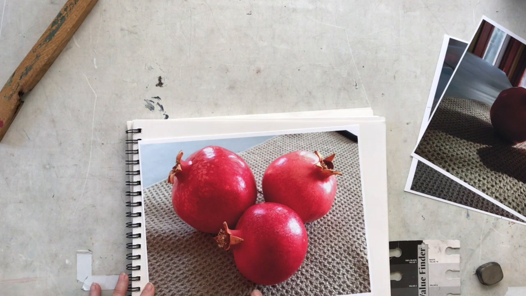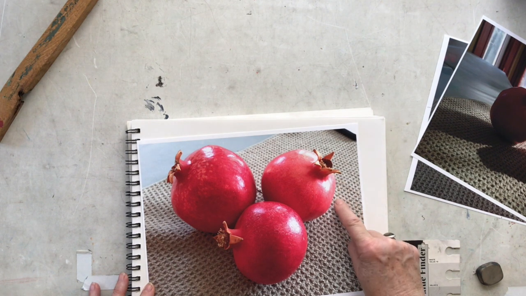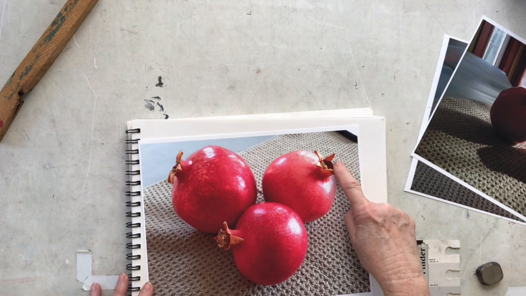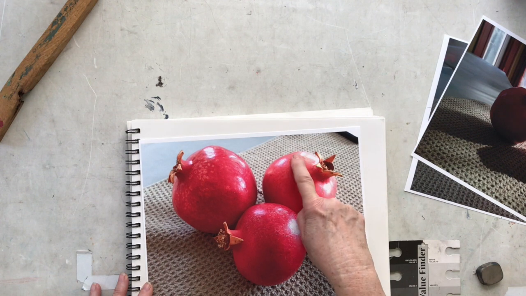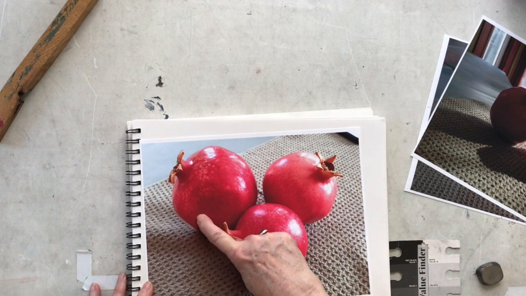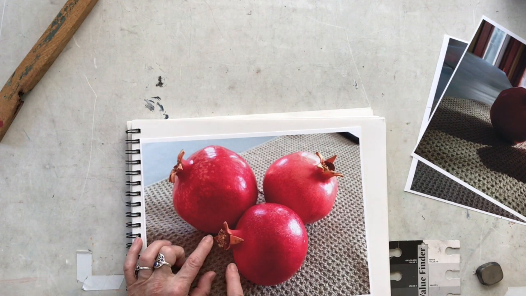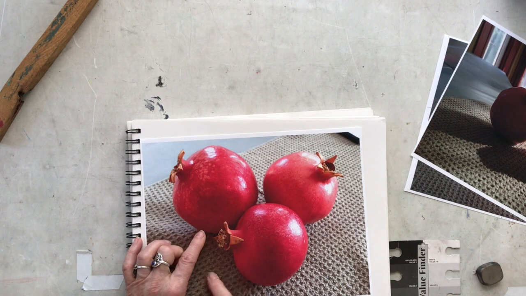Here the background is darker than the fruit. And over here, the parts of that background are darker than the fruit, but not a lot of it. Fruit is still darker than the background. But definitely over here, our fruit is darker than the background. Down in here, our background is darker than the fruit.